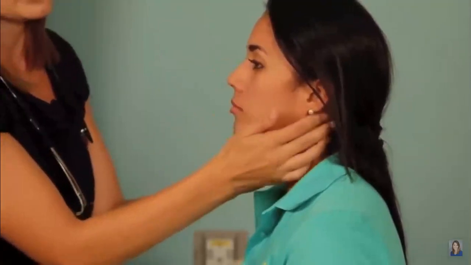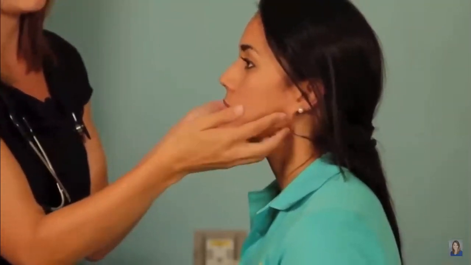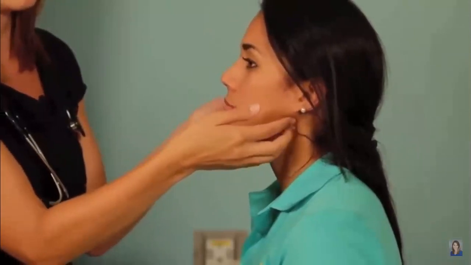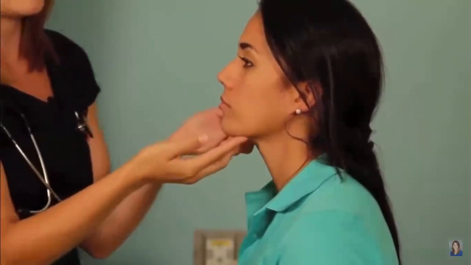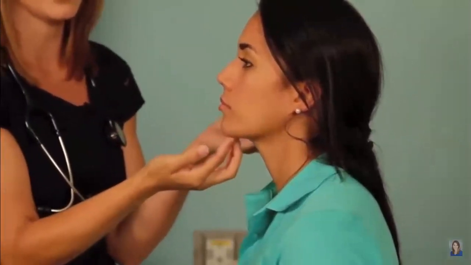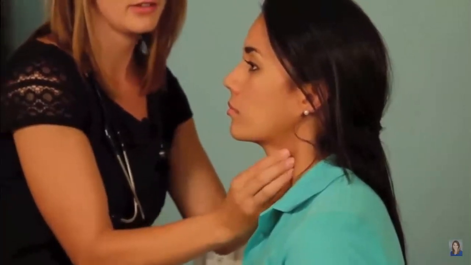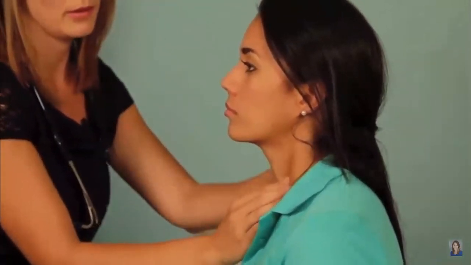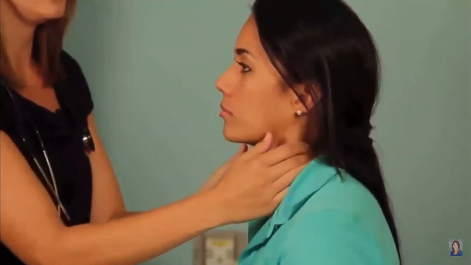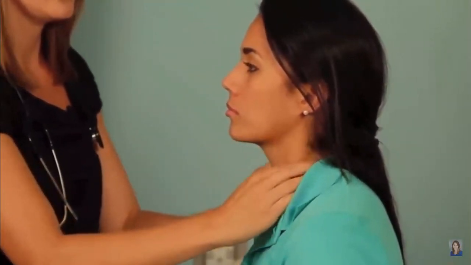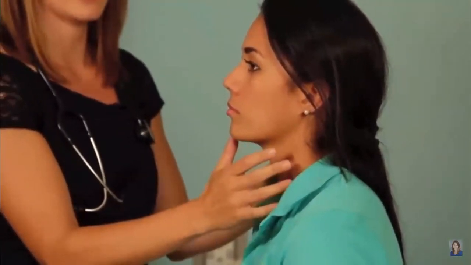Pre-auricular, and then post or behind, post-auricular, and then moving down to the tonsillar and submandibular, submental, right below her chin, and then anterior cervical. Posterior cervical is behind the sternocleidomastoid muscle.